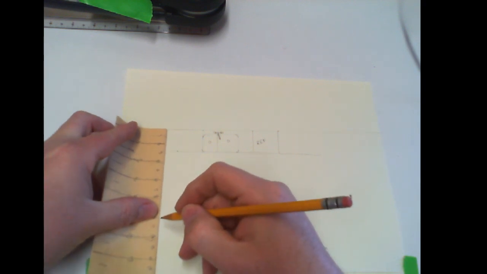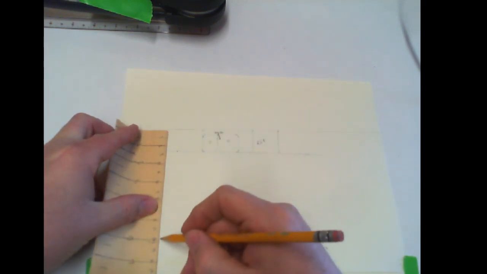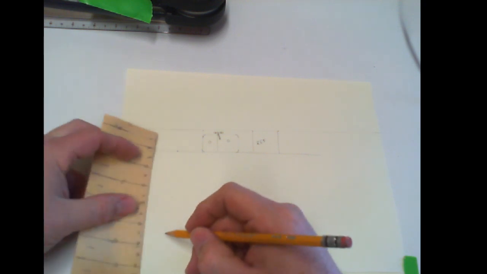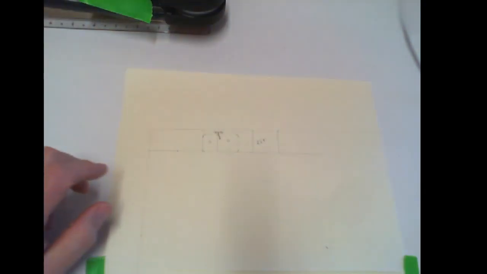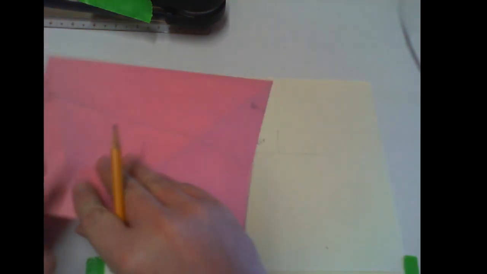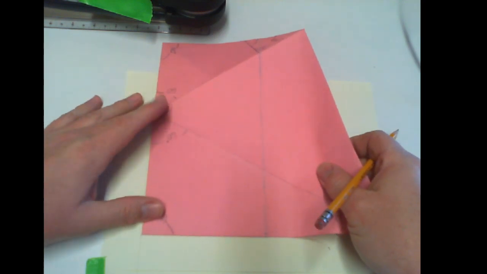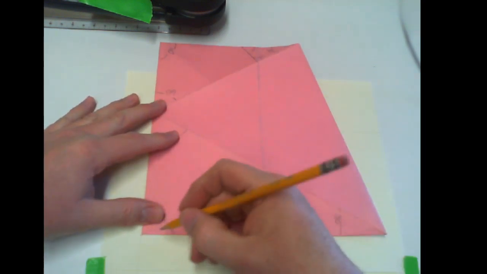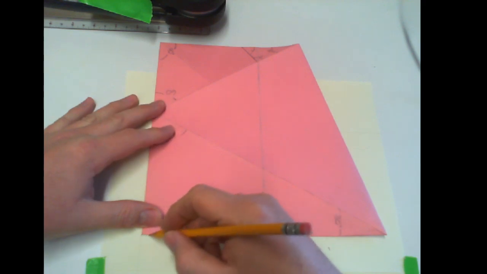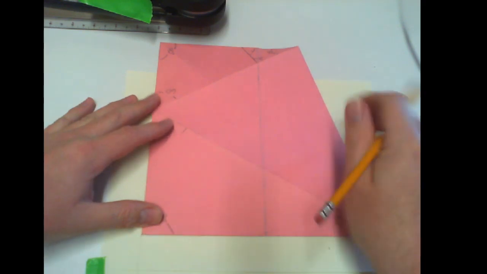So I'm going to slide forward, watching this is level, mark that line. Oops, not even close. So let me grab my triangle. Just a real light line right there, so it makes it easier to erase. Okay?